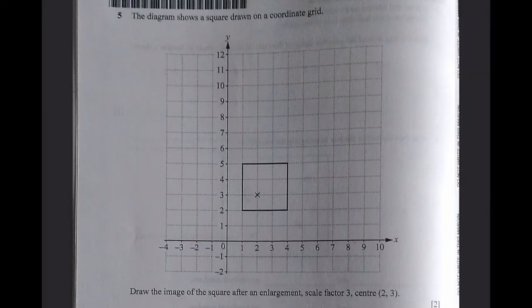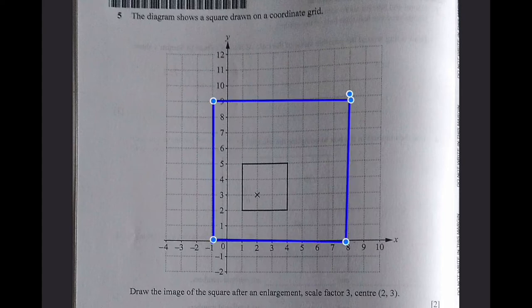How to do enlargement? Firstly, count from the center to the nearest point or to the closest point. Then multiply by the scale factor. Center is 2 and 3. Count 1 down, 1 left. So multiply by 3. 3 down, 3 left. Okay? 3 down, 3 left. So this is the new point. And the first side is 3 by 3 equals 9. So each side of the square is 9.